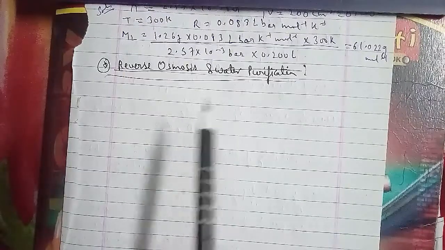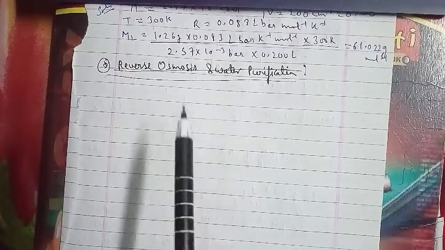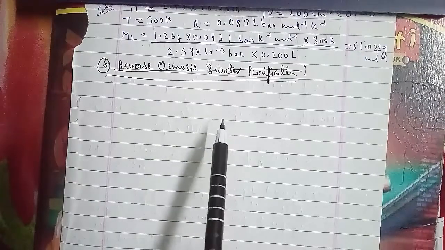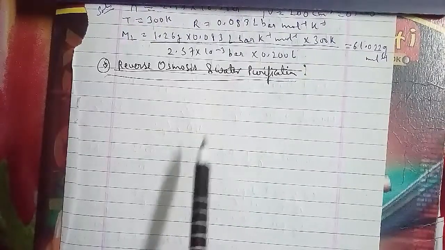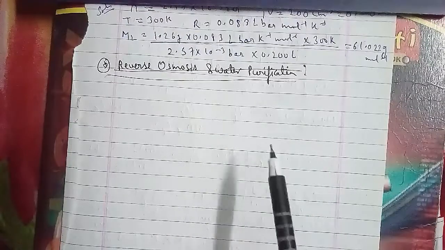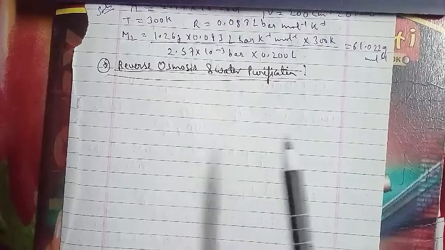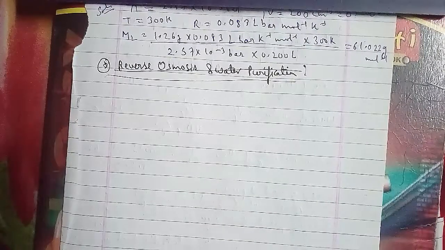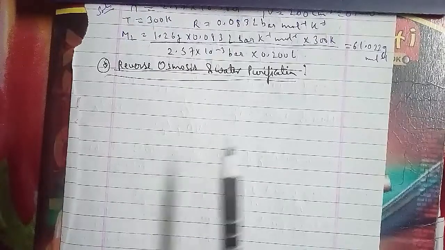The 11th question is to calculate the mass of ascorbic acid, vitamin C, which is C6H8O6, that is to be dissolved in 75 gram of acetic acid to lower its melting point by 1.5 degrees Celsius, where Kf is equal to 3.9 K kg mole inverse.